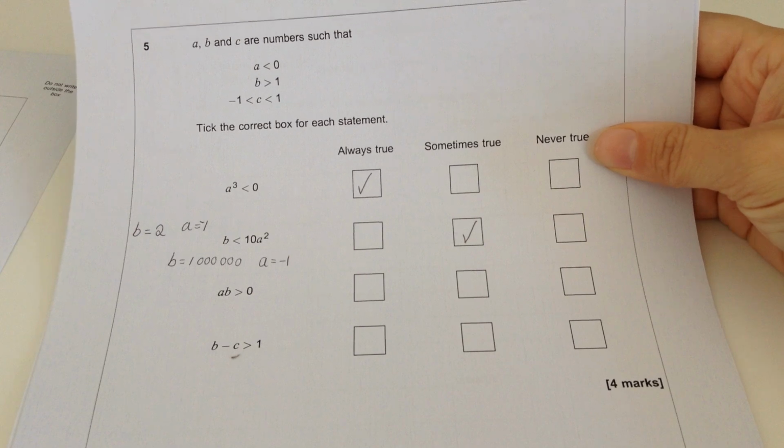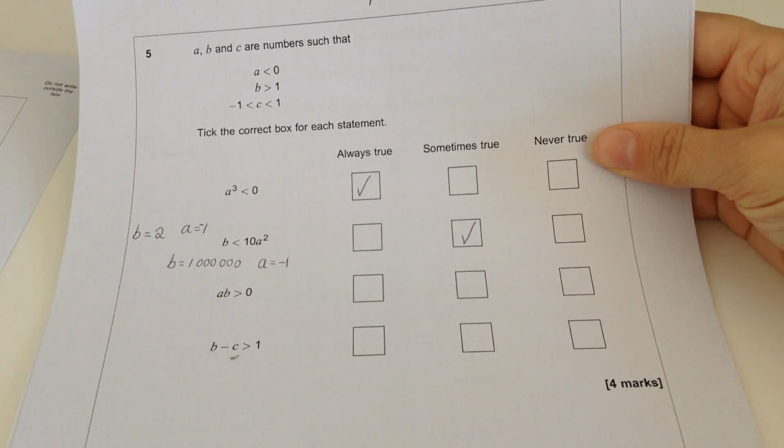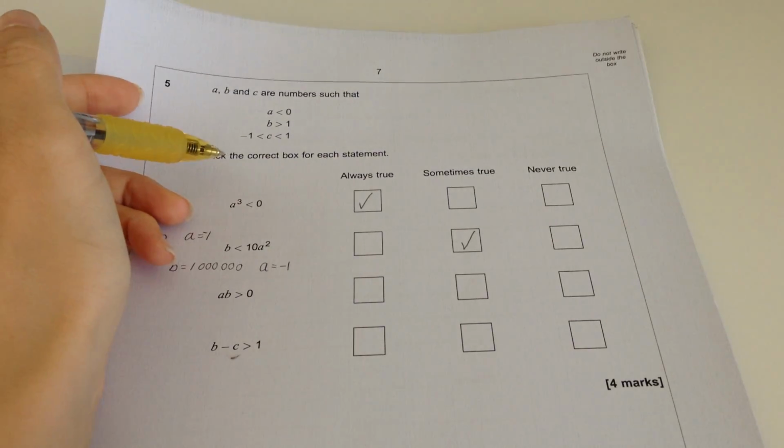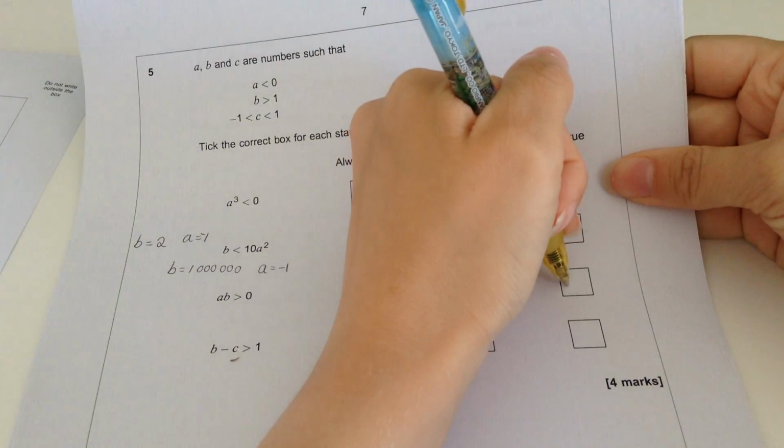Okay, A times B is positive. A is negative, B is positive. No, that's not true. If we times them together, it's going to make a negative. So that's never true.